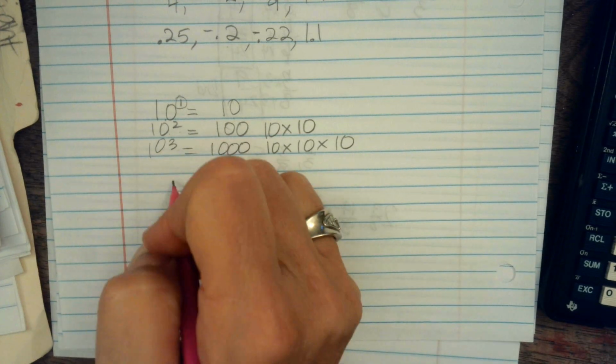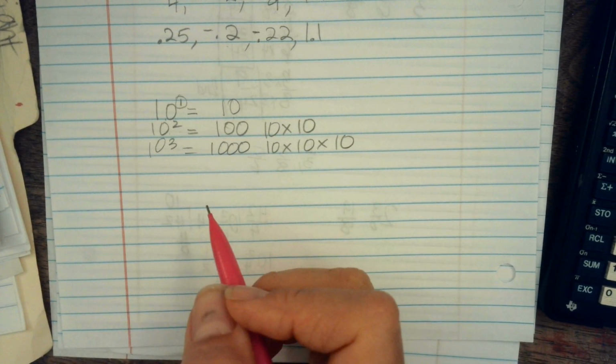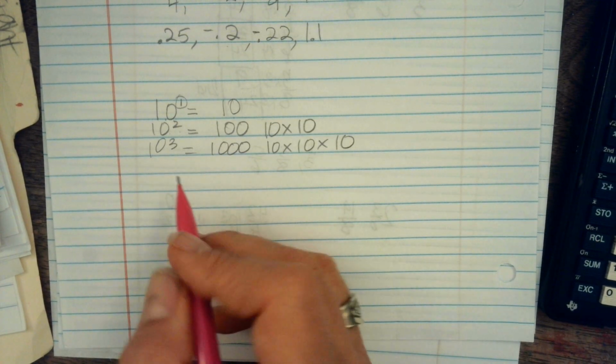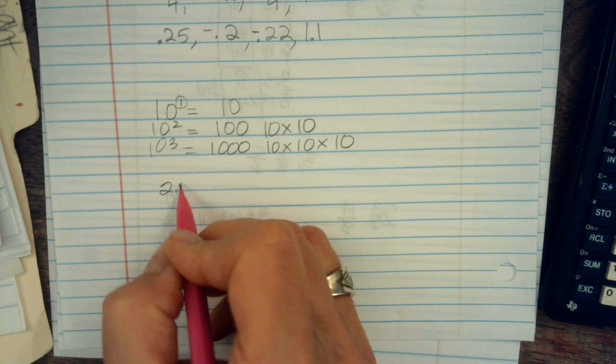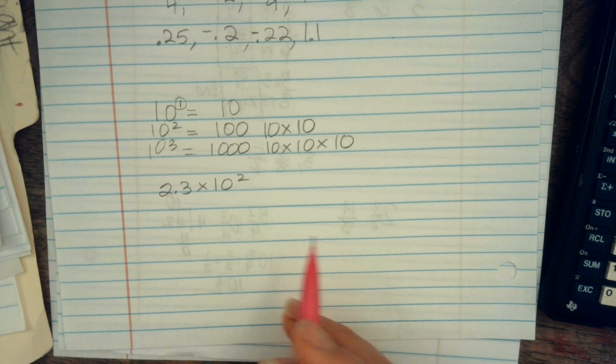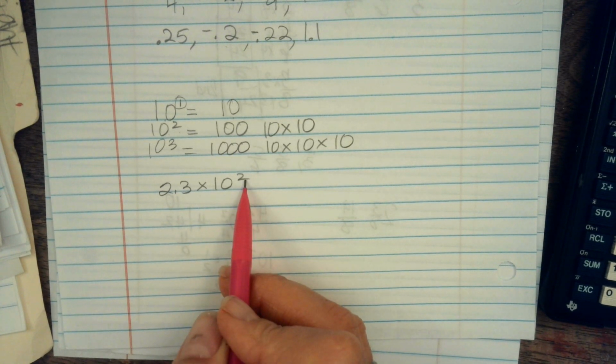Okay. If it's not a 10, which scientific notation is going to be a 10, it'll look something like this. So what this means is 2.3 times 10 to the second power. What is 10 to the second power, Jalen?